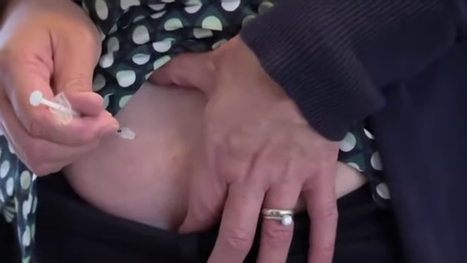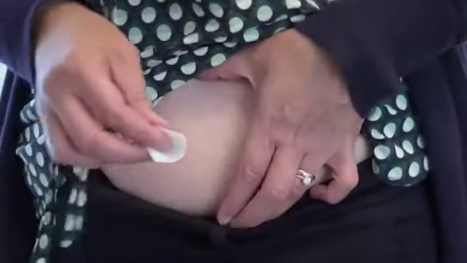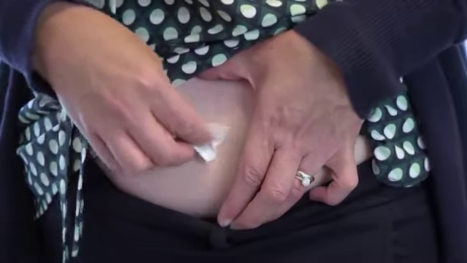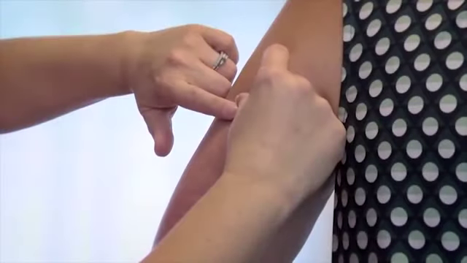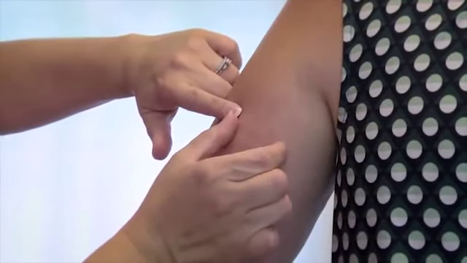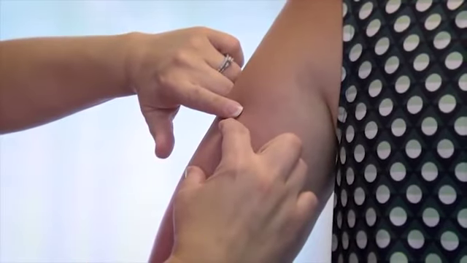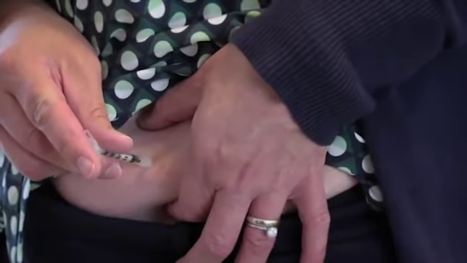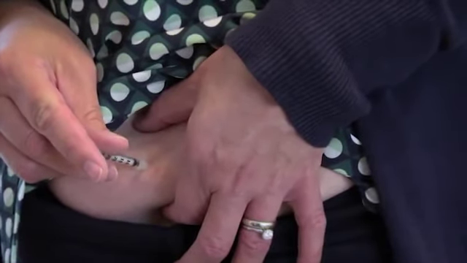The injection site is about 2 inches of skin. Clean this area in a circular motion with an alcohol wipe. Move the site of each injection. Inject at least 1.5 inches away from the last spot where you injected. Try to inject in the same general area of your body at the same time each day.